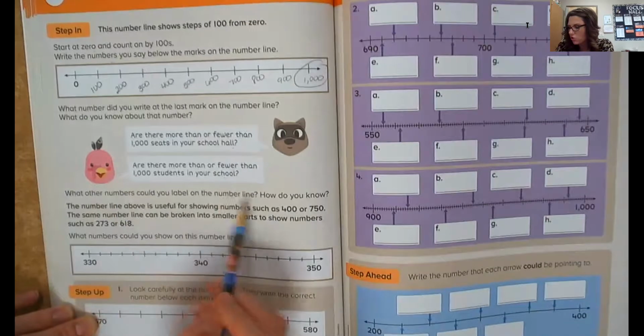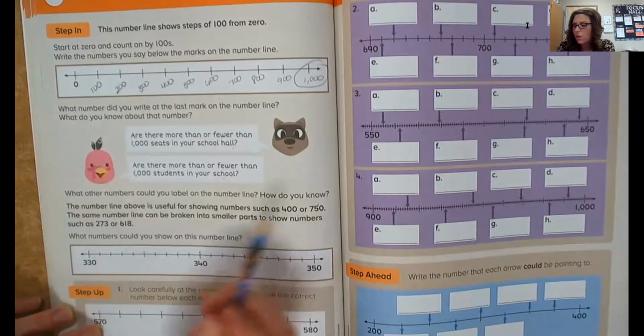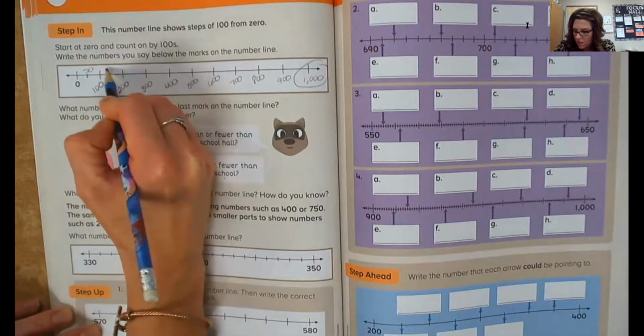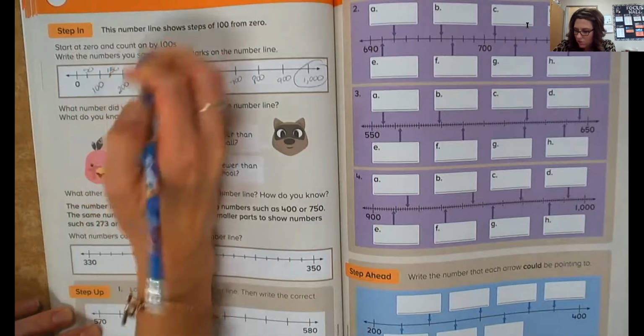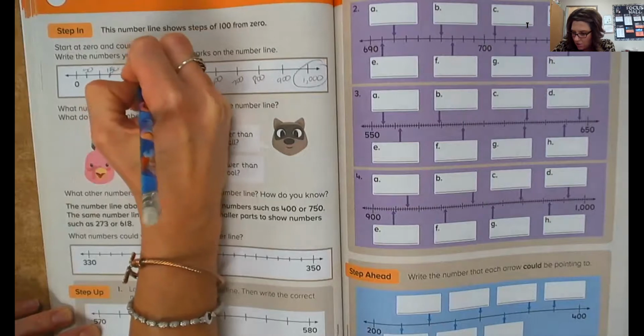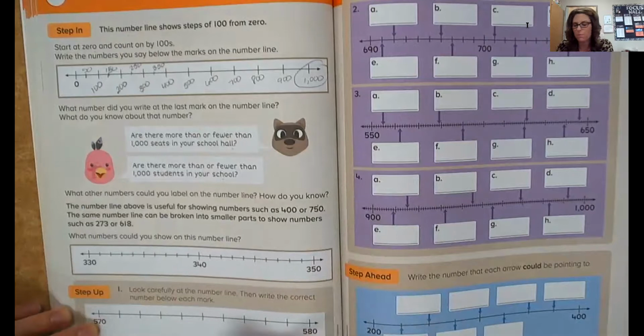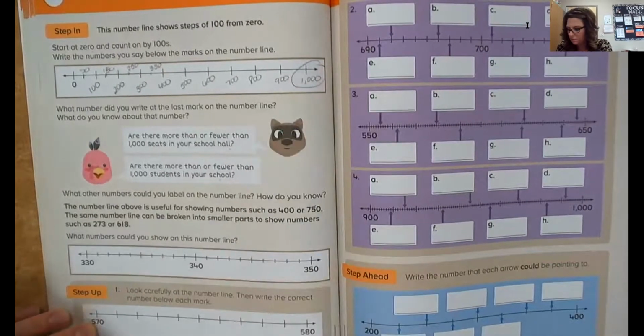What other numbers could you label on the number line, and how do you know? We could mark all the half marks. We could say 50, and then 150, and then 250, and 350. We could keep going all the way up to 950.